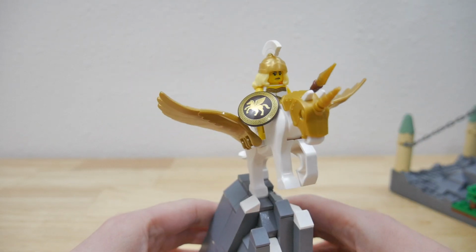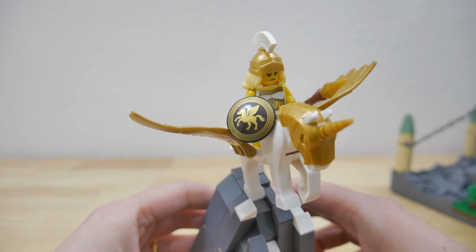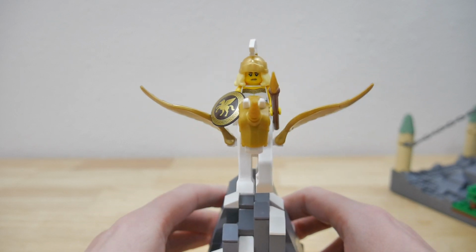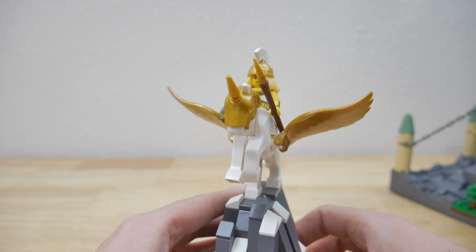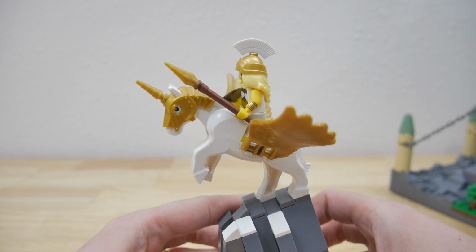Very nice figure. Love the detail on her shield. This is back from, I believe, Minifigure Series 12, so a few years ago. This was when I was just getting back into LEGO.